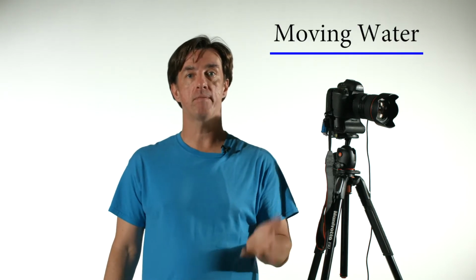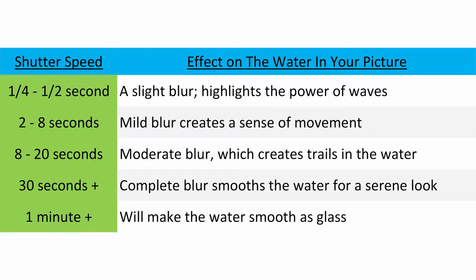Now let's talk about perhaps my favorite way to use a slow shutter speed, and that's with moving water. Okay? First, here's a chart to show you some different effects that you can get, and I'll show you pictures that go along with each of these in a second. If you use something like a 1/4 second to a 1/2 second, you're going to get a slight blur on the water.